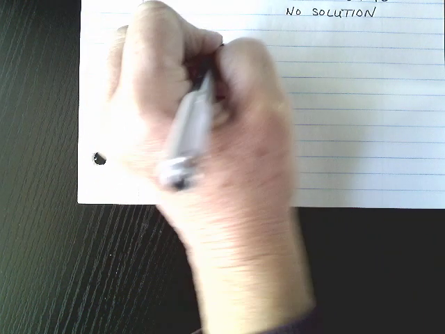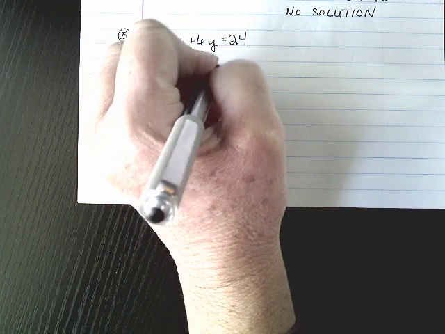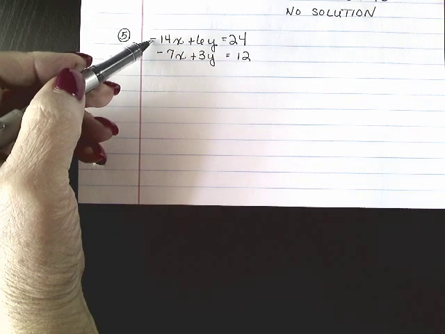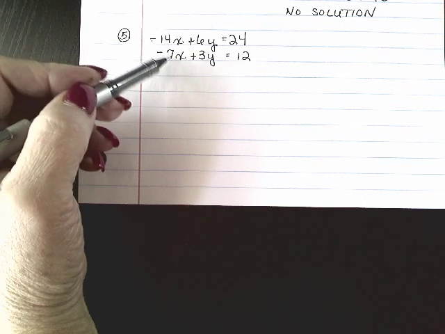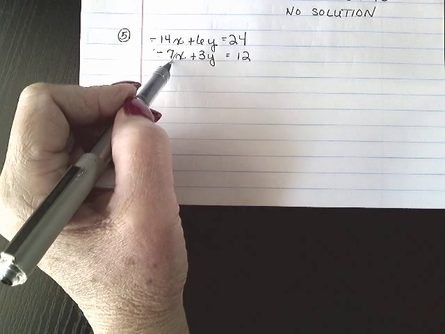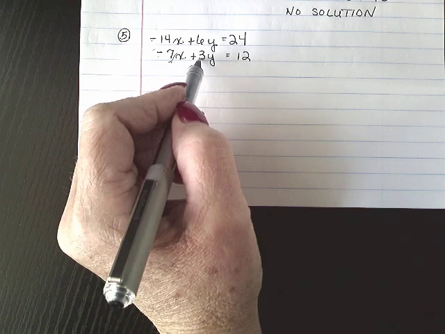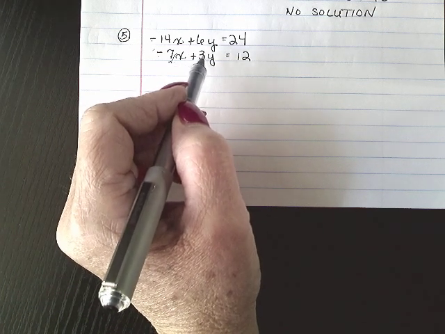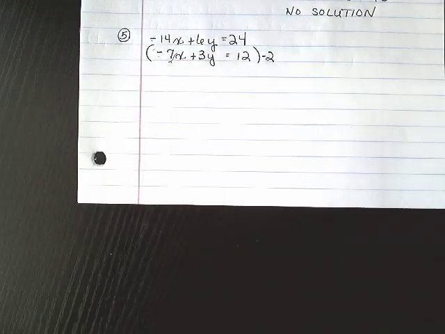All right, the last one, if I have negative 14x plus 6y equals 24. Negative 7x plus 3y equals 12. So if I look here, I have negative 14 and negative 7. Well, I could multiply by 2 and I would have 14, but I'd have to multiply by negative 2 because I want this to become a positive 14. If I go here, I have 3 and 6. I can multiply 3 by 2 to get 6, but it has to be the opposite sign, so I have to multiply that by negative 2.